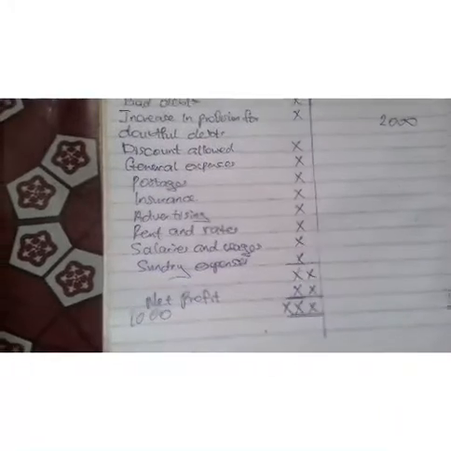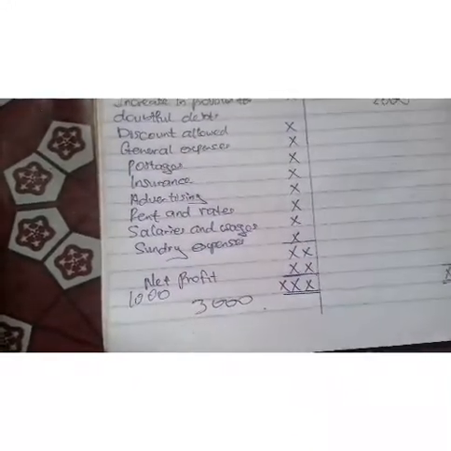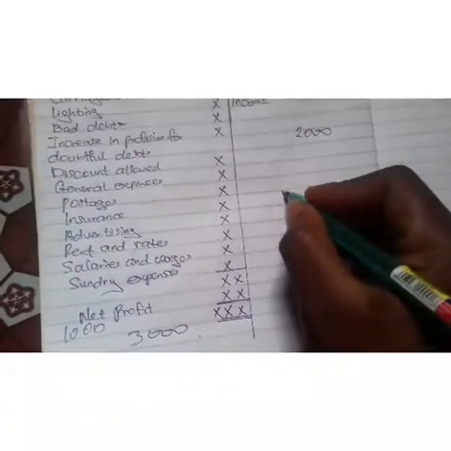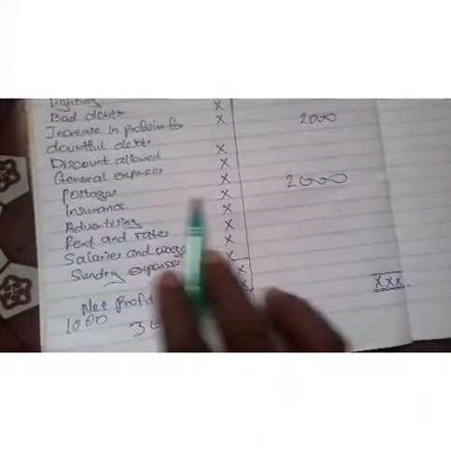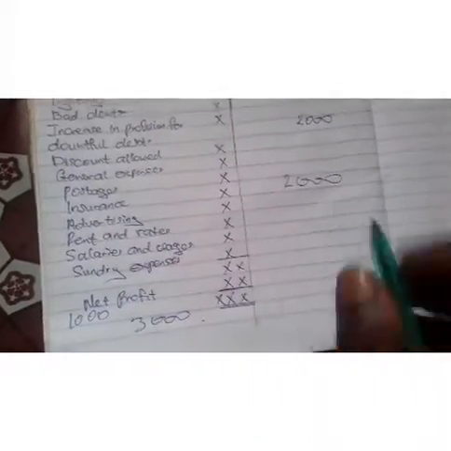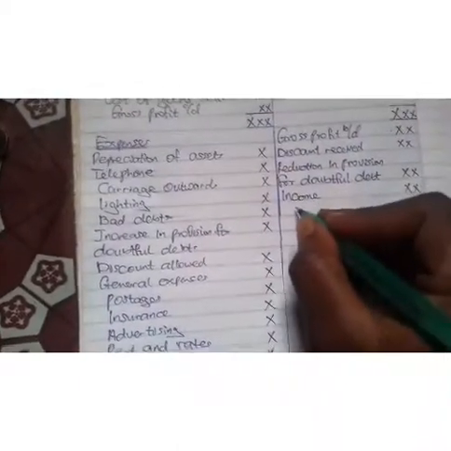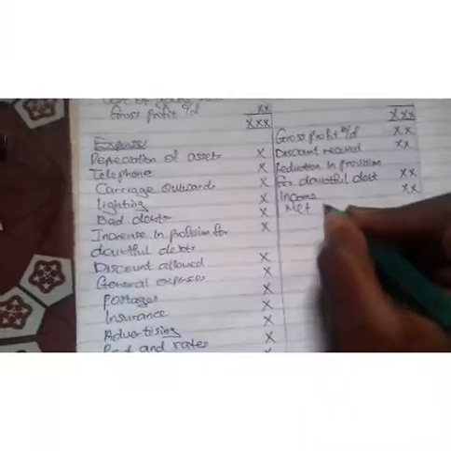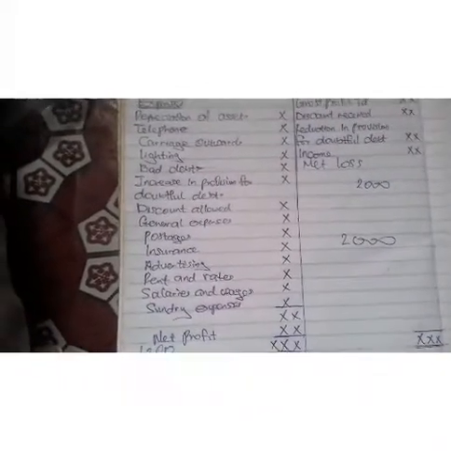Now let's assume that this side is 3,000 naira and this side is 2,000 naira. It means you have made a loss. That is, the expense side is greater than the income side. That is what you call net loss. If it is net loss, you go to this place and write net loss. You understand now? That is all for the trading profit and loss account.